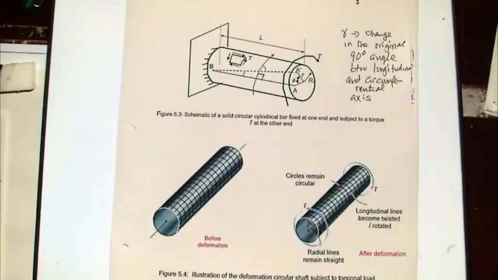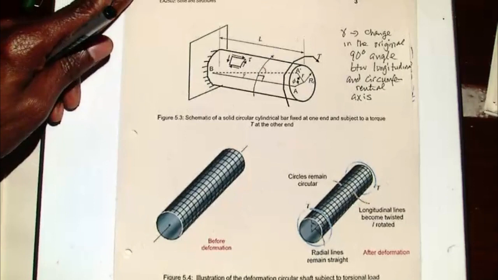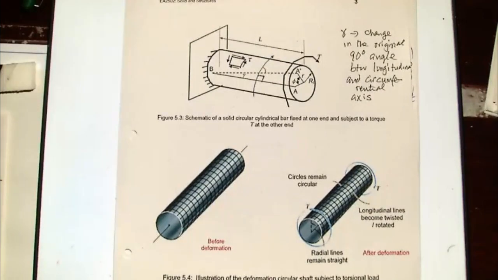A line which is along the longitudinal axis and a line which is along the circumferential axis were initially at 90 degrees before you apply that twisting moment. Now they have changed by a small amount, denoted by that symbol there. That would be our shear strain.